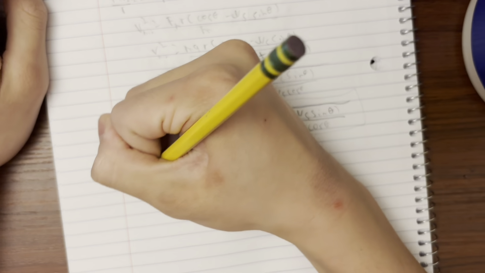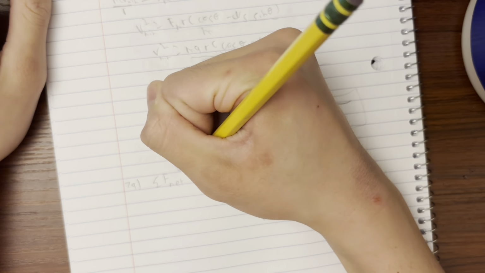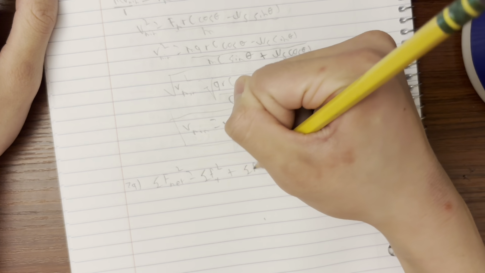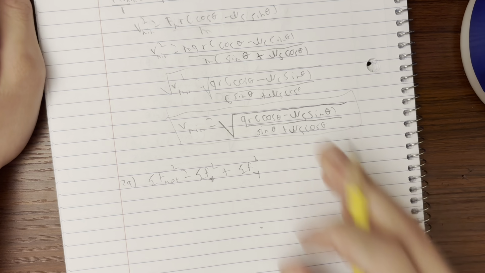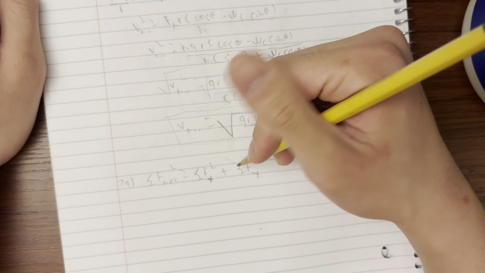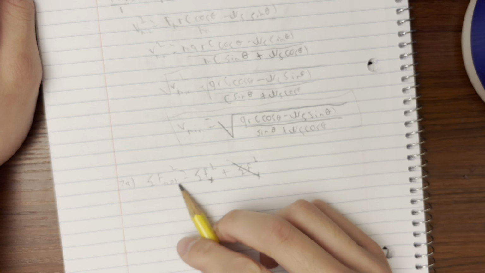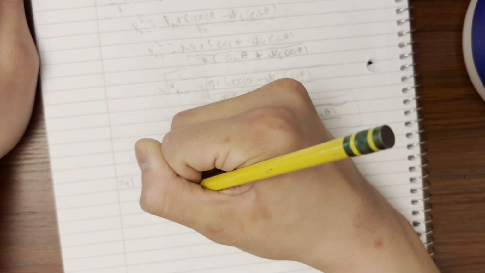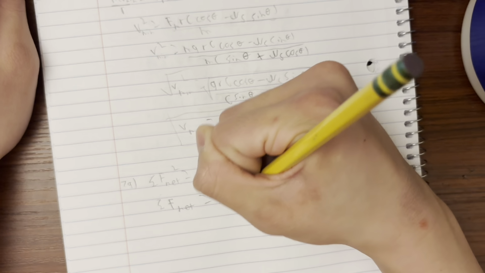For 7g, we're trying to find Fnet, so I'm going to write Fnet squared is equal to its components, Fx squared plus net force of Fy squared. Now, in this scenario, since it's not going to be moving up or down, Fy, net force Fy is going to be equal to 0. So we could cancel this out. So we're left with Fnet squared is equal to Fx squared, so Fnet is equal to Fx.